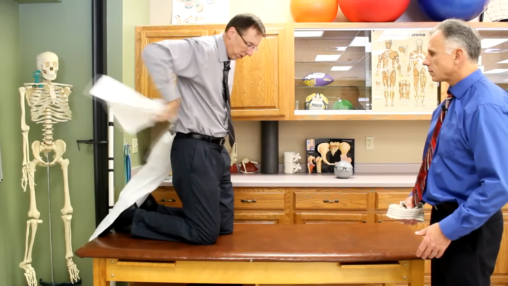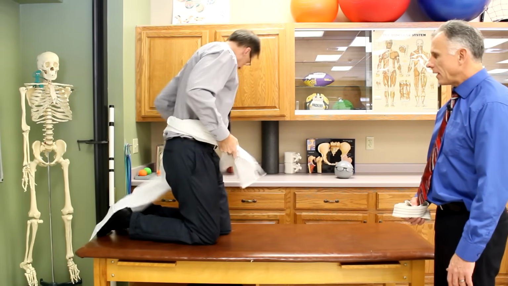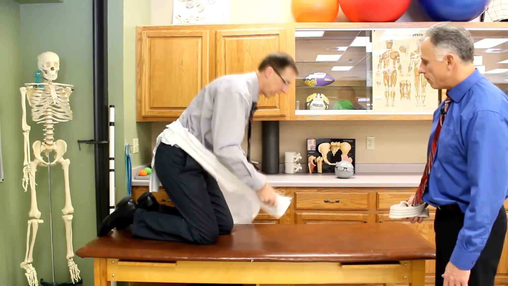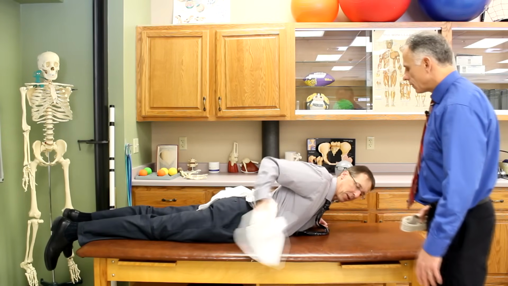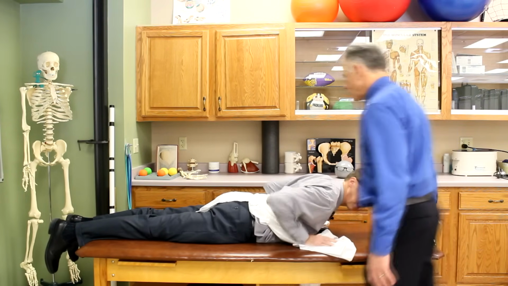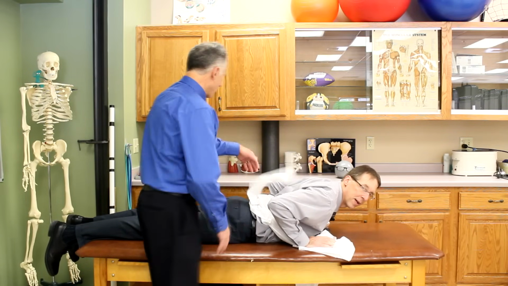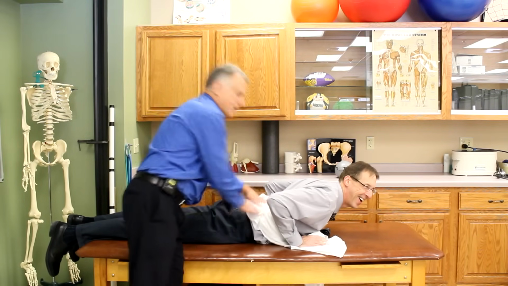You can take a sheet, a rolled up sheet like this. I like to use a belt or a towel. A belt works better. Bob likes sheets. You're going to lay down. You're going to put the sheet here, and put the sheet here underneath your hands. Yeah, it looks like you got a diaper here, Bob. Well, I'm not that far from that, Brad.